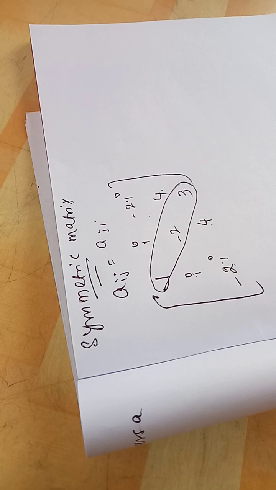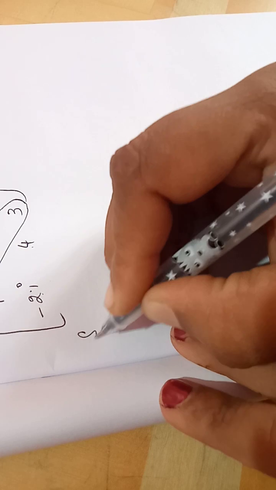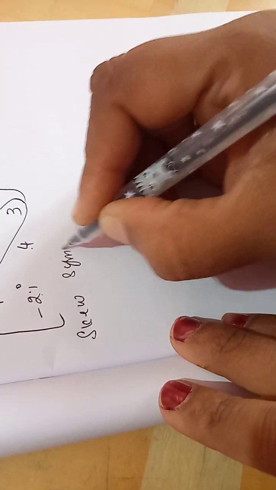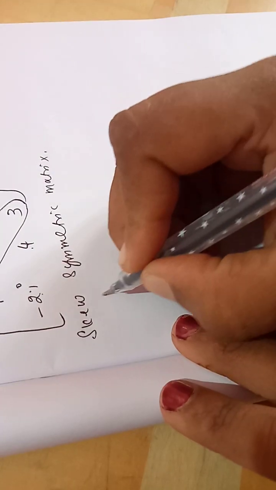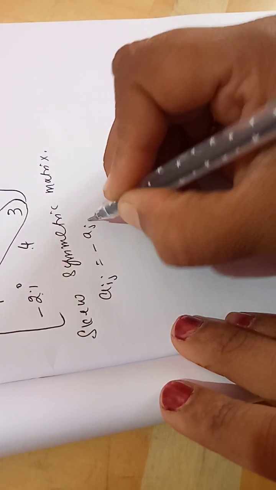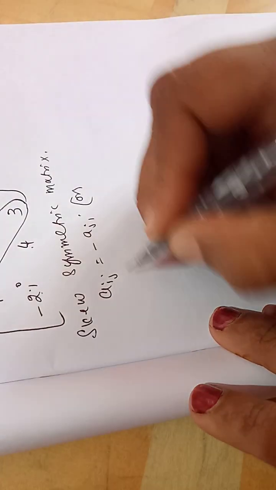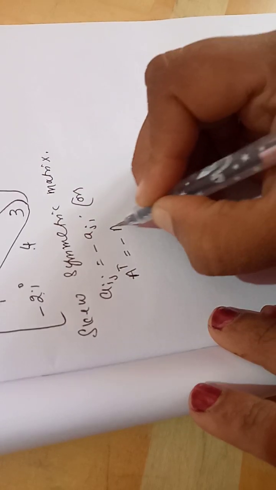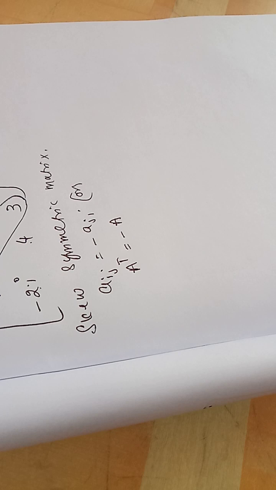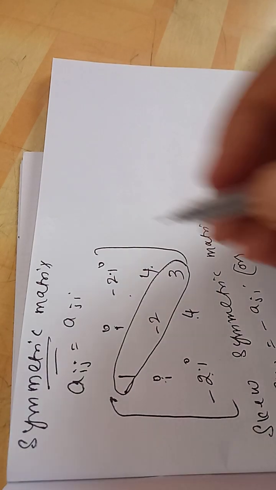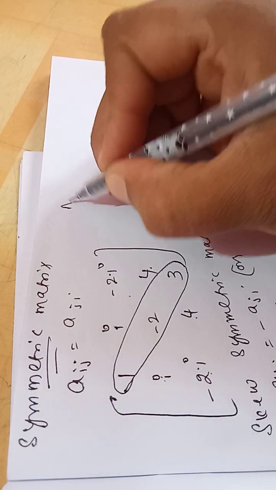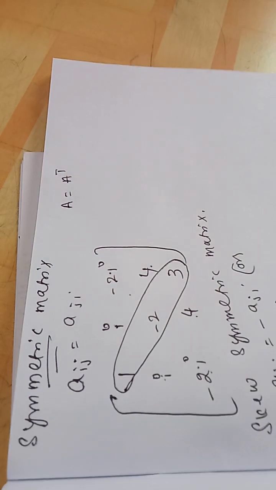Now next, let us go for skew symmetric matrix. So here we will write Aij equal to minus Aji, or A transpose is equal to minus A we have to get. Then we call it a skew symmetric matrix. Now here, in a symmetric matrix, we can write A is equal to A transpose.